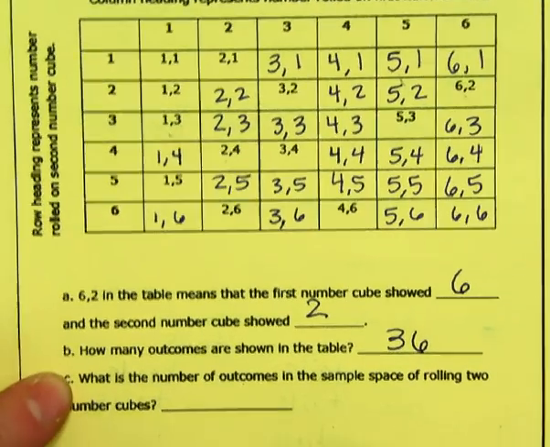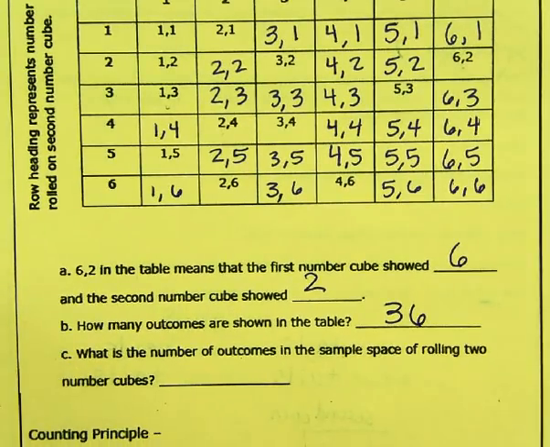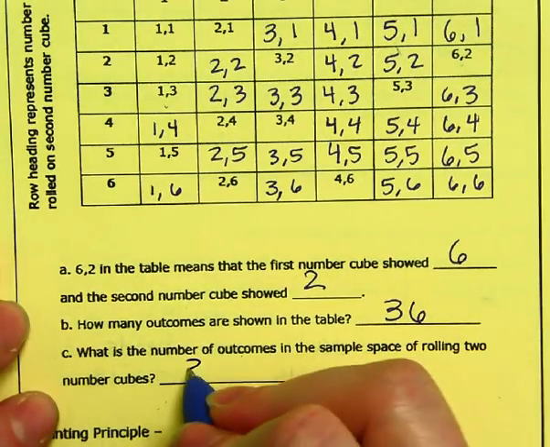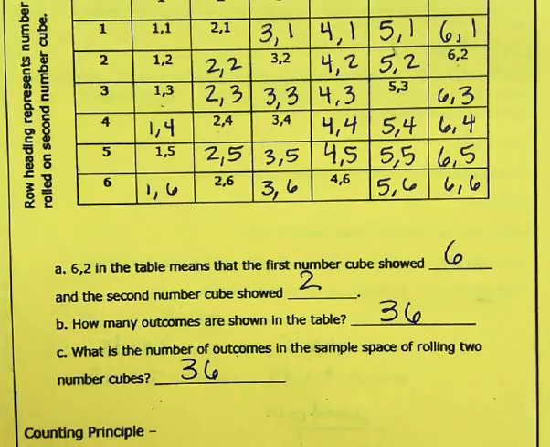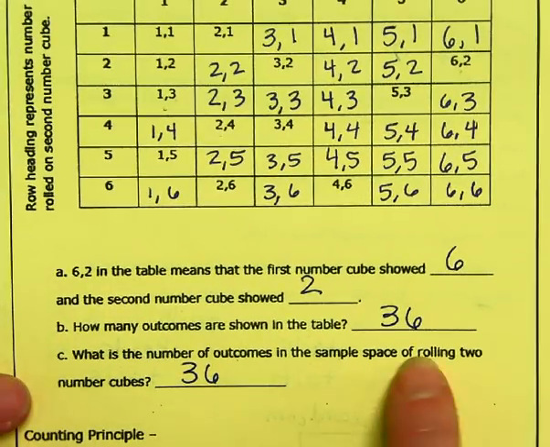What is the number of outcomes in the sample space of rolling 2 number cubes? Well, we just found them, 36. So this table shows all the total outcomes, or the sample space.